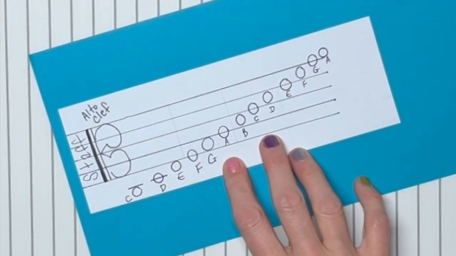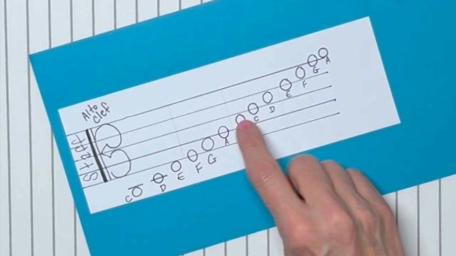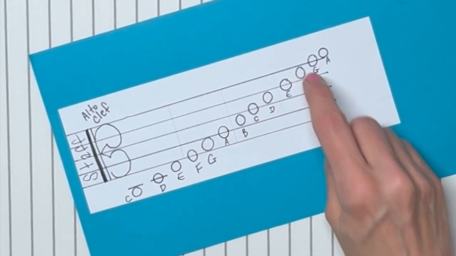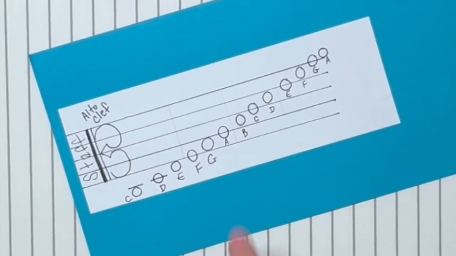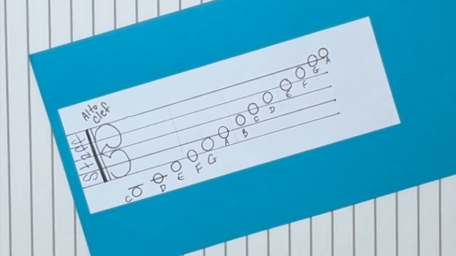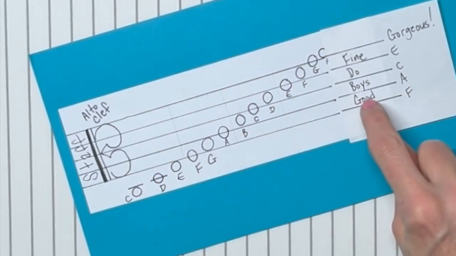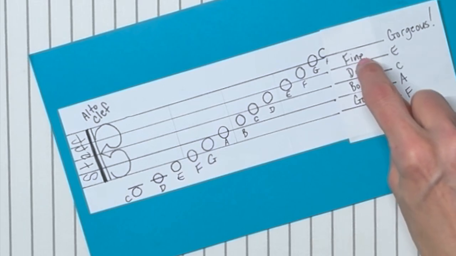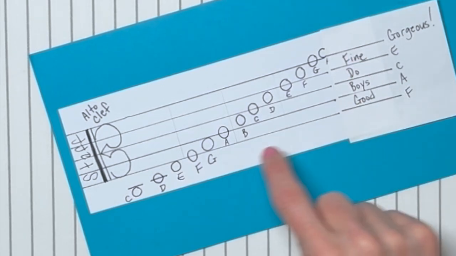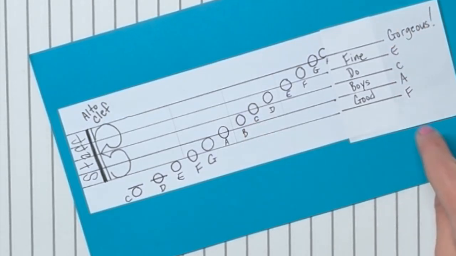Okay, viola players, if we look at your spaces, what do we have? We have a G, a B, a D, and an F. And then your lines actually go F, A, C, E, and G. So here's what I've got for you. The first one, for the spaces, we can use good boys do fine. The lines spell F-A-C-E, face, but we need something for the top, so we say face, gorgeous.